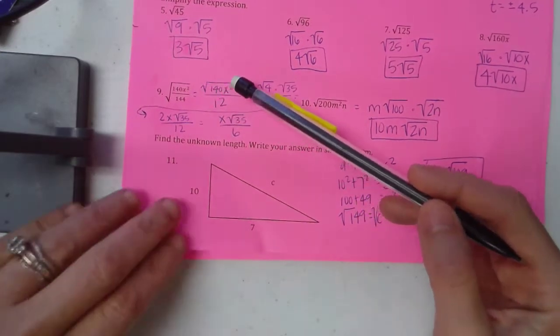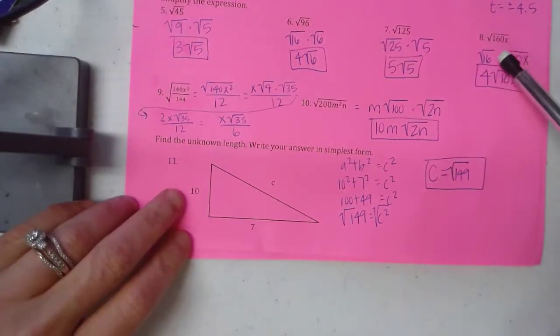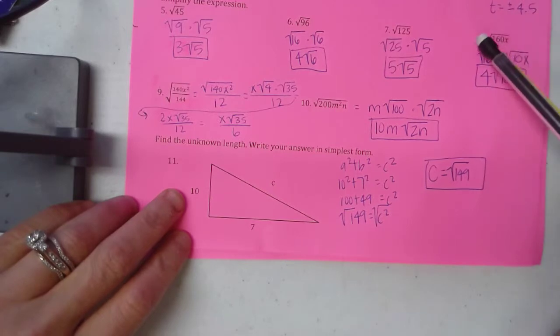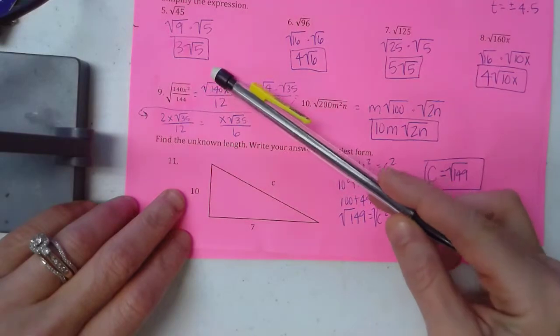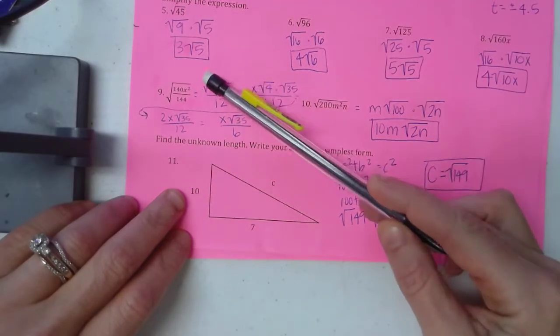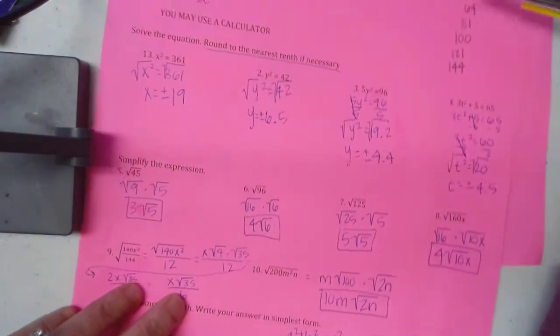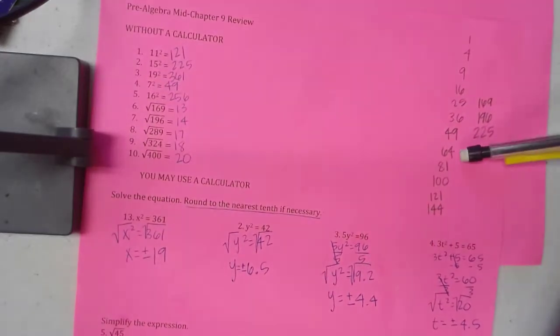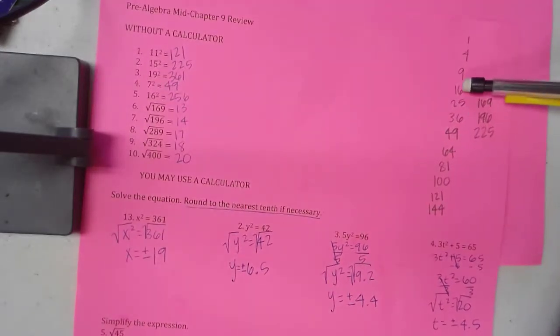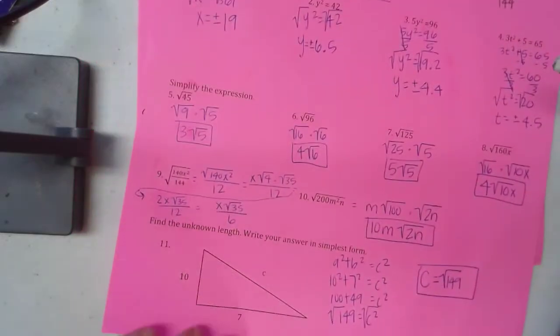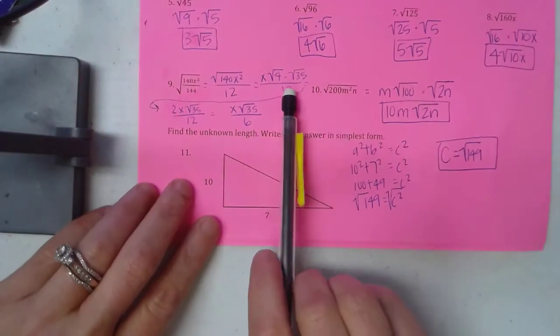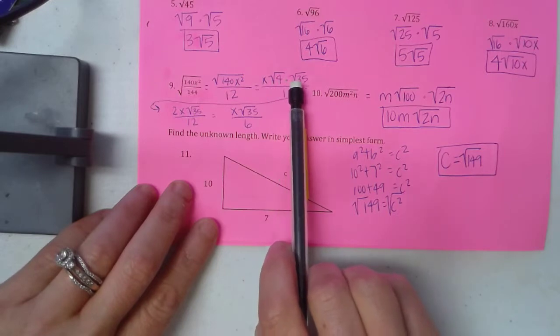This is just like one of these problems right here. Exactly like it, except it's only in the numerator. Okay, so I'll find a perfect square factor of 140. Half of 140 is 70. So I'll start with 64, and I'll work my way up dividing until I find something that works. The first thing that divides evenly is 4. So I have the square root of 4 times the square root of 35.